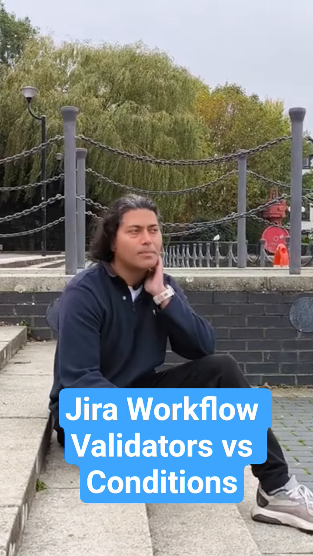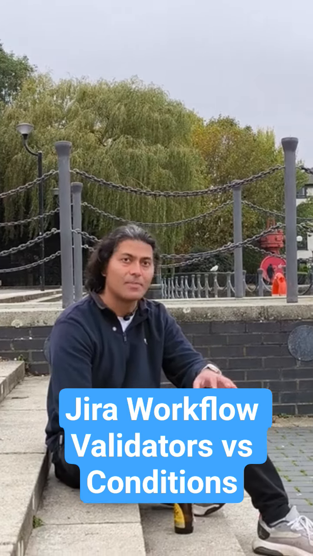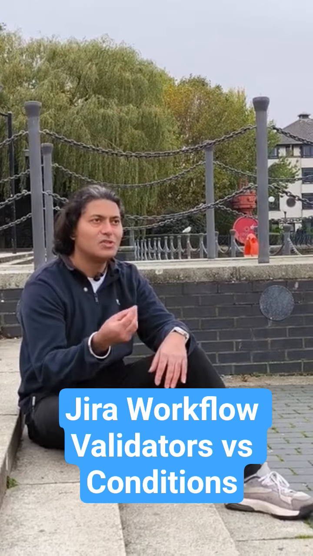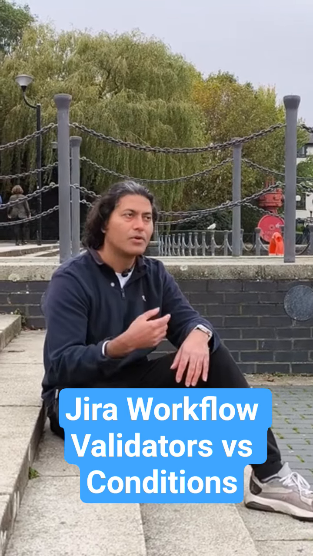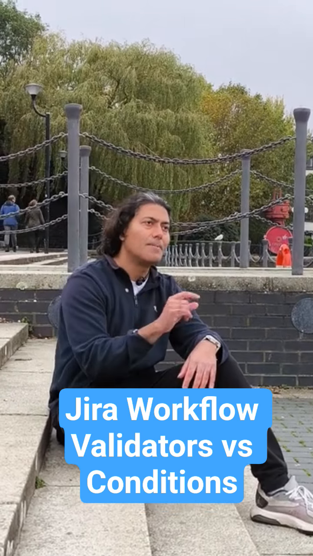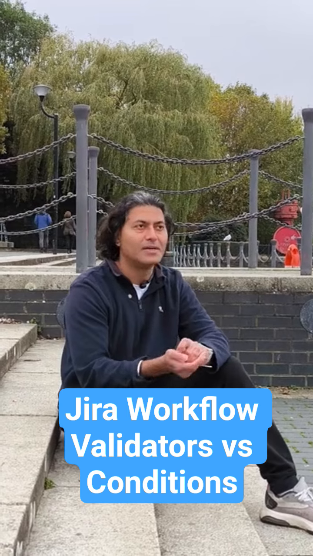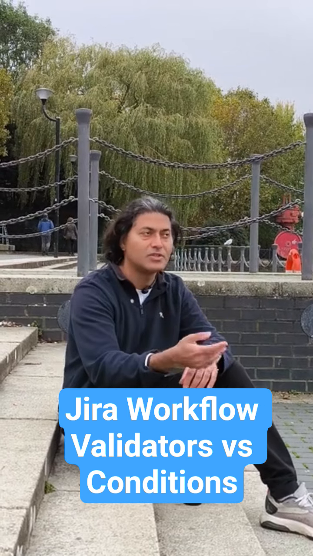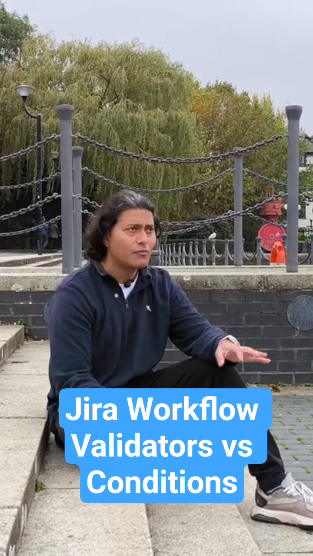Now, sometimes people don't really add a transition screen. When you don't really have a transition screen, what will happen is Jira will still throw an error in a pop-up with the message that you want to display. So in your validator, in your script validator, you can actually throw an error message which will be displayed to the user, which I think will work.